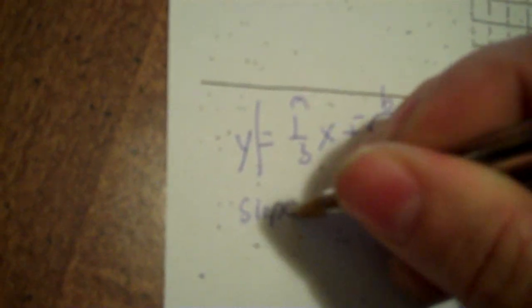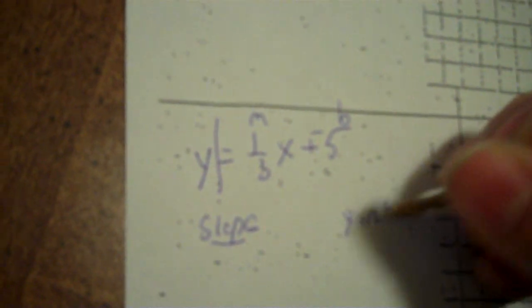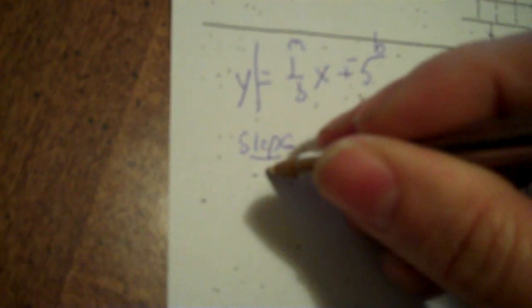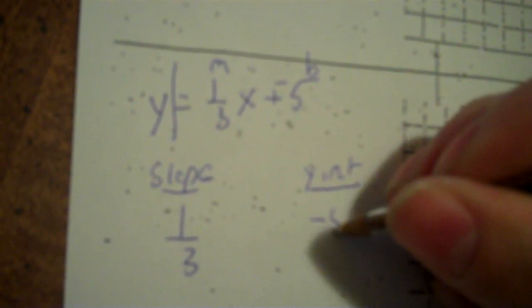Okay, so the y is by itself, and you got m, that's your b. Okay, so slope, y-int. So your slope is 1/3. That's already a ratio, so that's good. The y-intercept's negative 5. So y, start in the middle, and you got to go down. Negative 1, negative 2, negative 3, negative 4, negative 5.